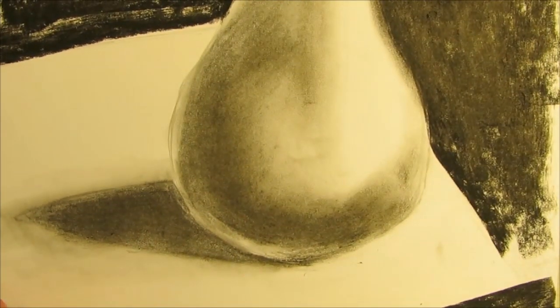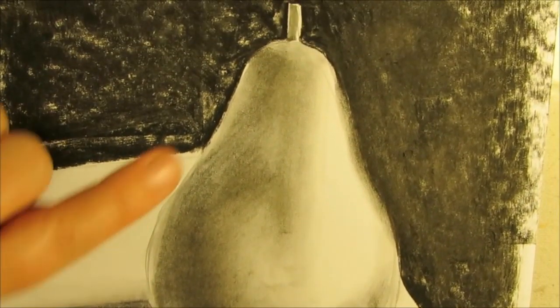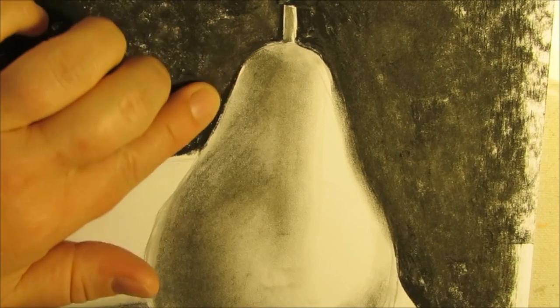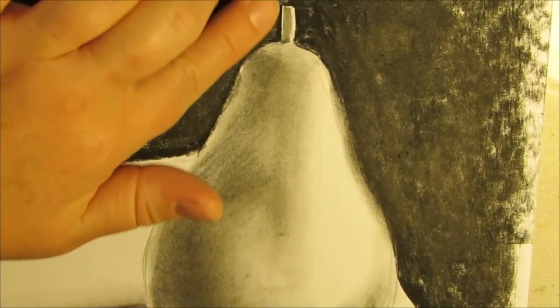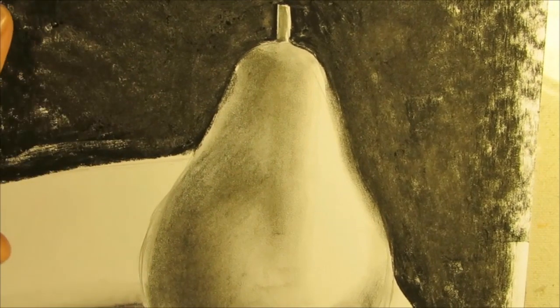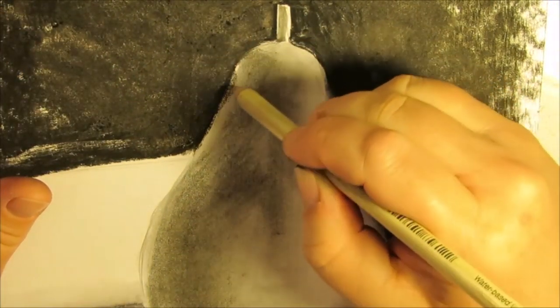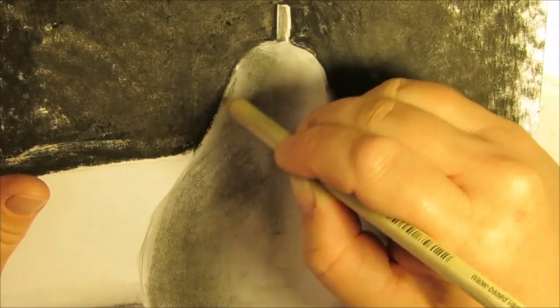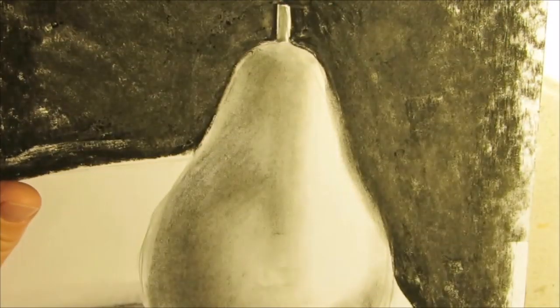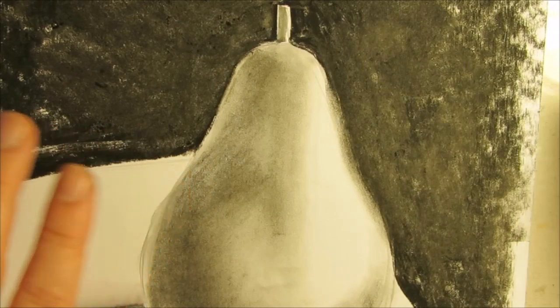Okay, so I tried my best to pick up this highlight right here, and again I can mush the background around it. It's all relative, right? What's next to what? I just use my finger, so I have to excavate that out again. Okay, so you get that highlight.